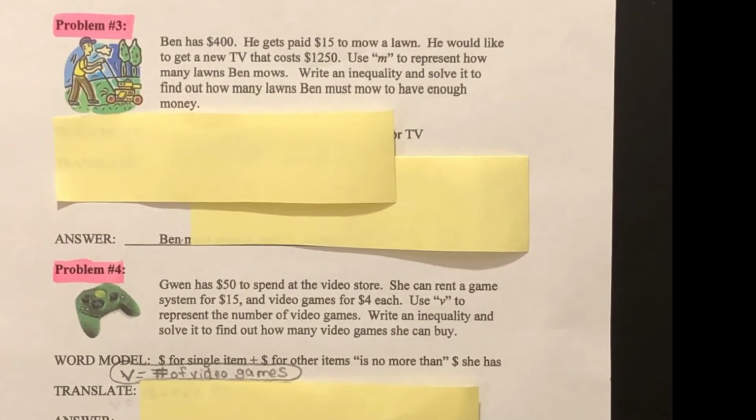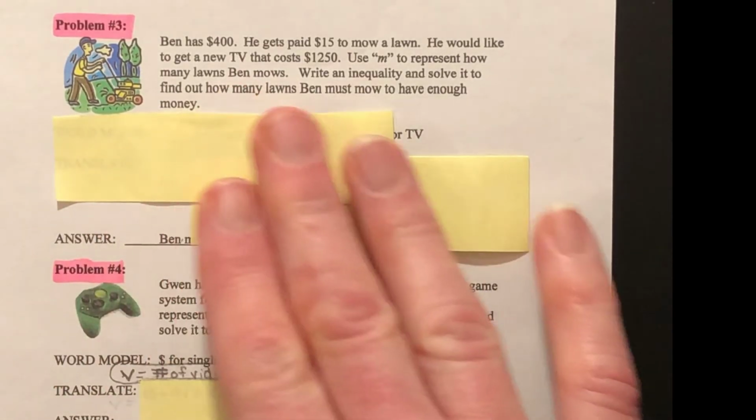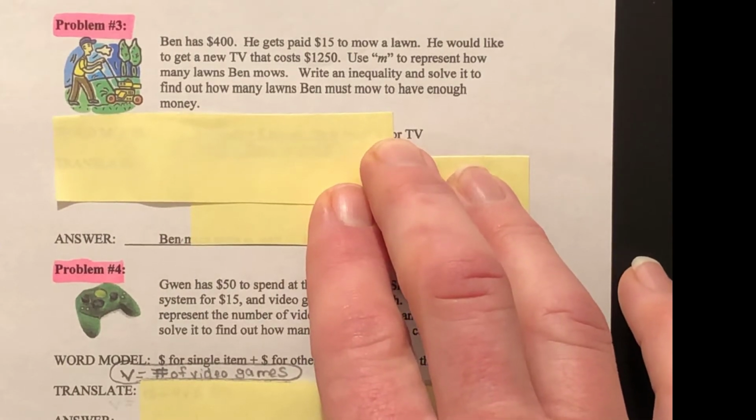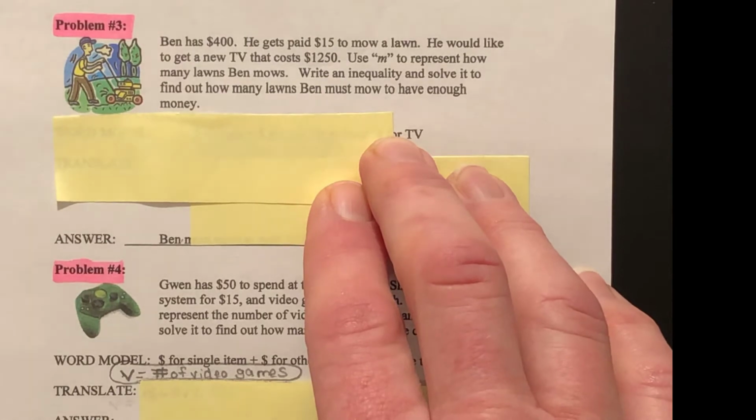Look at number 3. Ben has $400. He gets paid $15 to mow each lawn. He would like to get a new TV that costs $1,250. Use M to represent how many lawns Ben mows. Write an inequality to solve to find out how many lawns Ben must mow to have enough money.